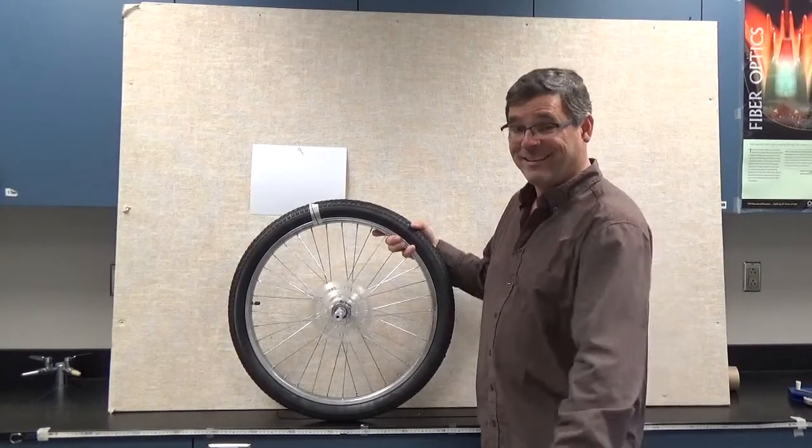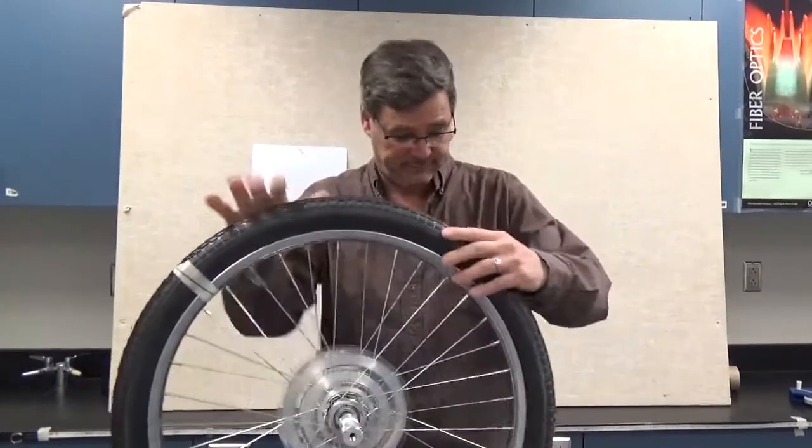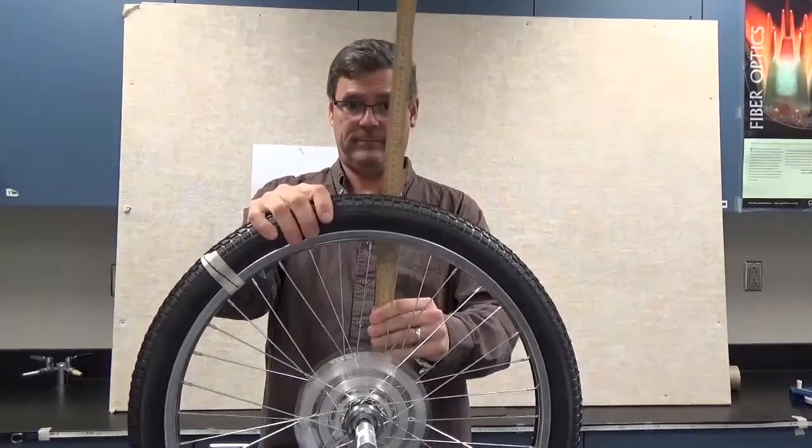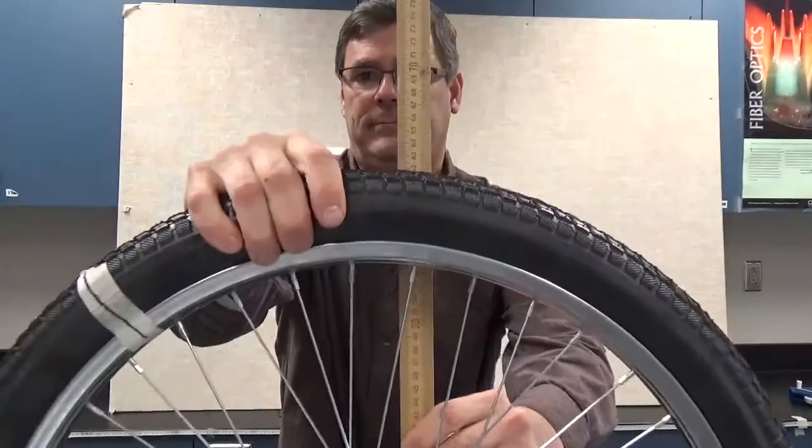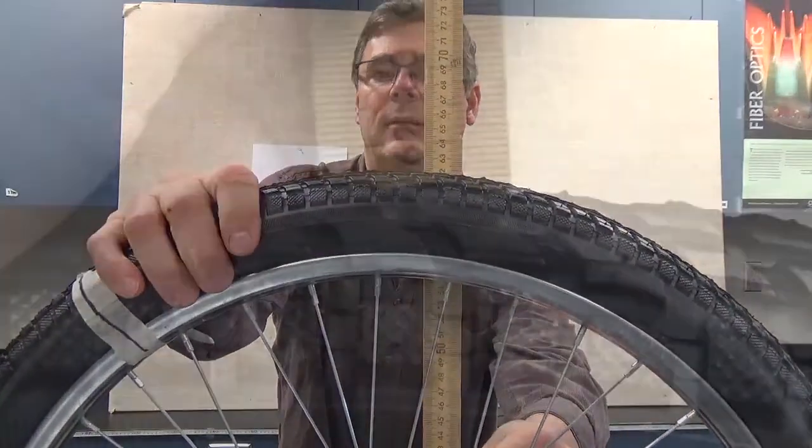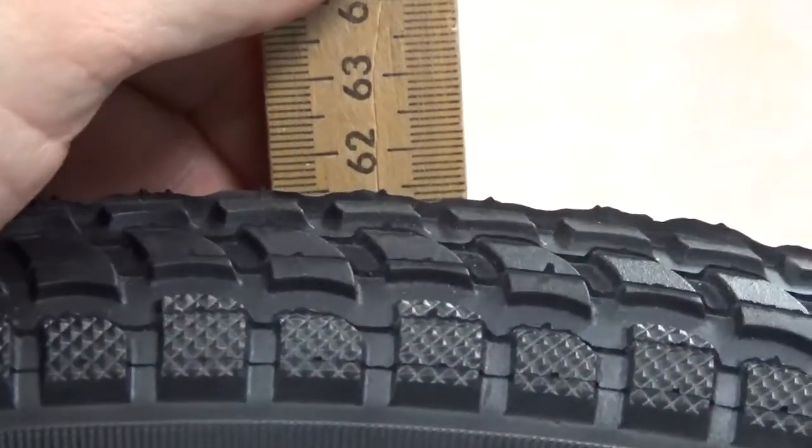Let's start by measuring the diameter of our wheel. Looks like 61.5 centimeters.